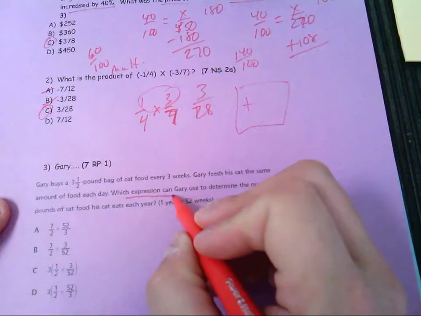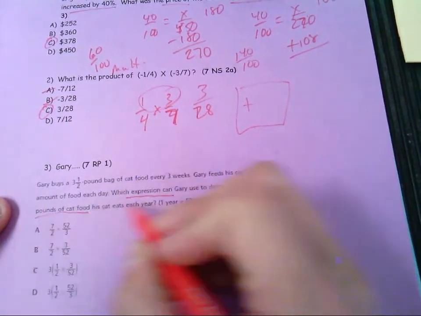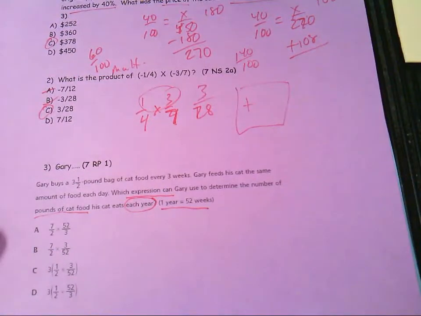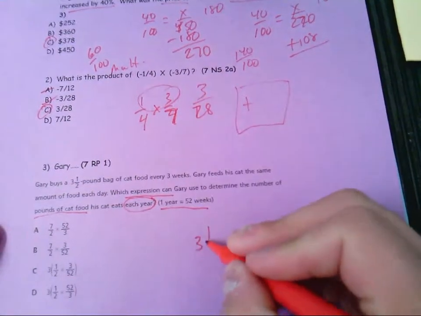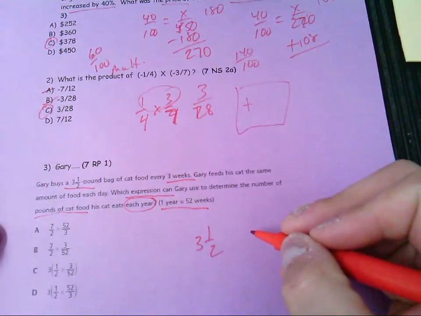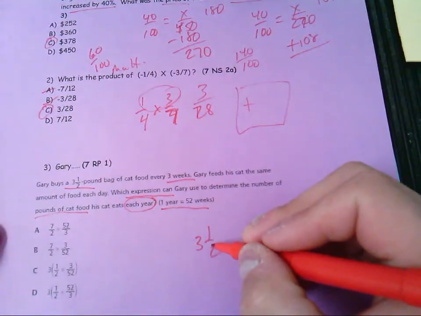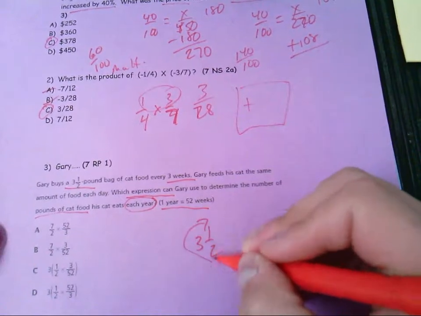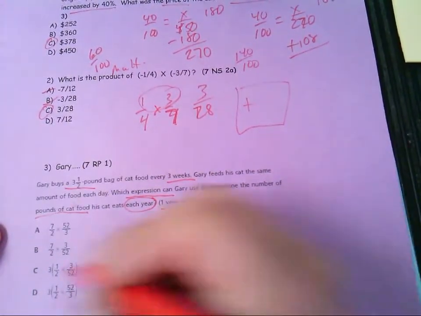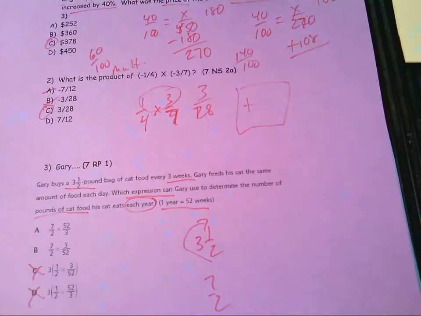Which expression can you use to determine the number of pounds of cat food each year? They give you 1 year equals 52 weeks. All right, a 3.5 pound bag every 3 weeks. If you think about the operations you would have to do, 3.5 is 7 over 2. Just by doing this work alone, you should be able to get rid of choices C and D, because neither one of them has the 7 over 2.